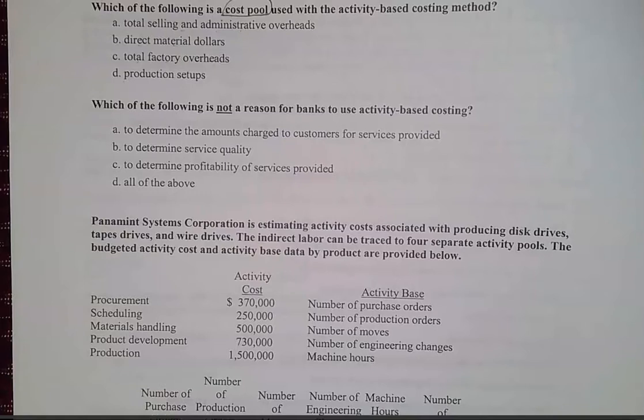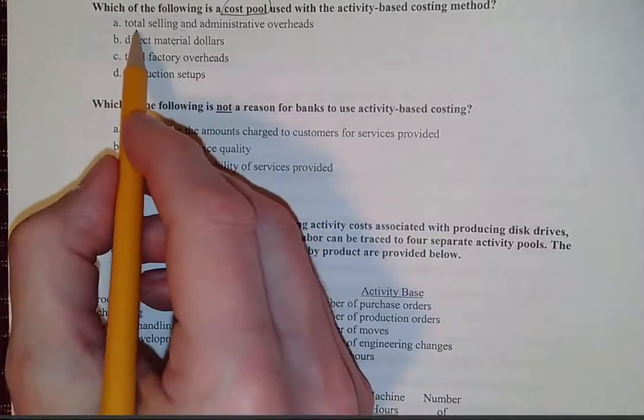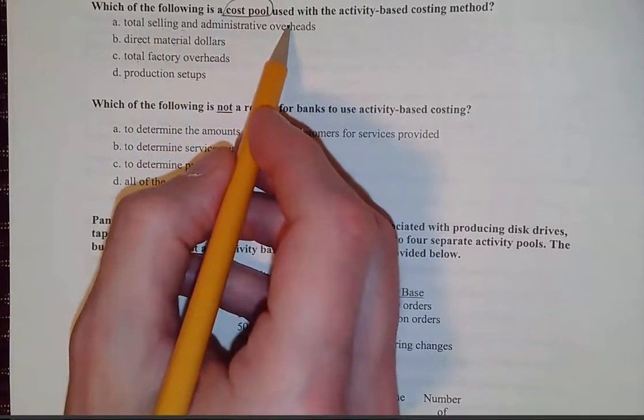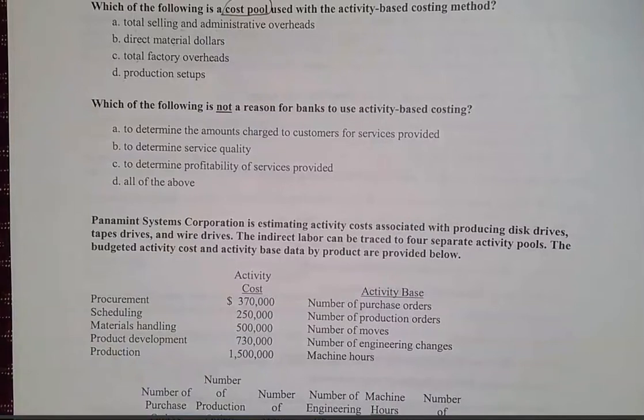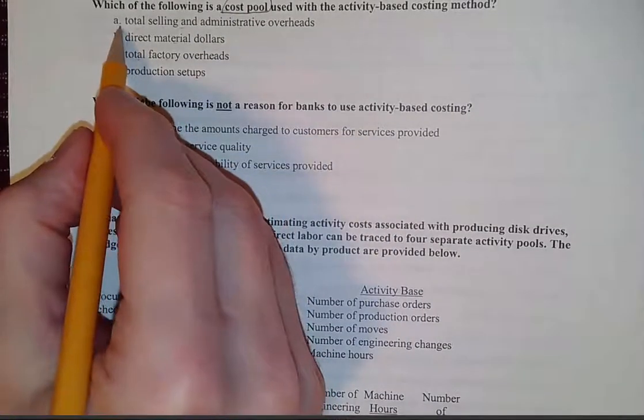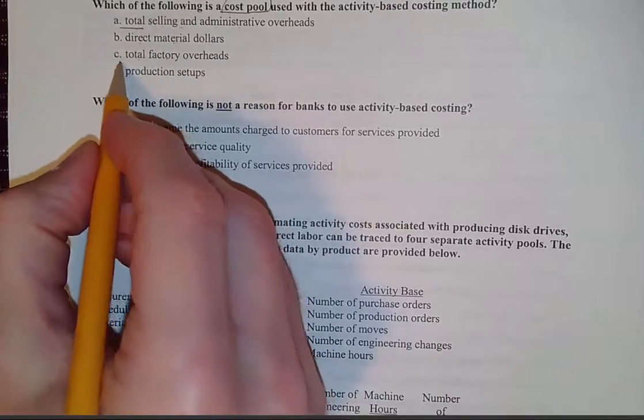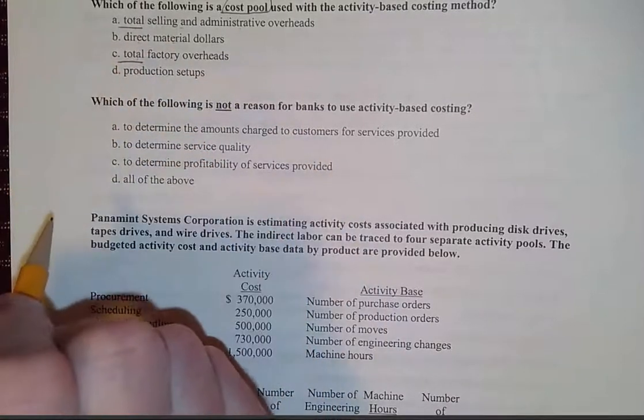What is driving these costs incrementally? As we look through these, total selling and administrative overhead costs, okay? Well, if we're talking about a total anything, we already have a problem.